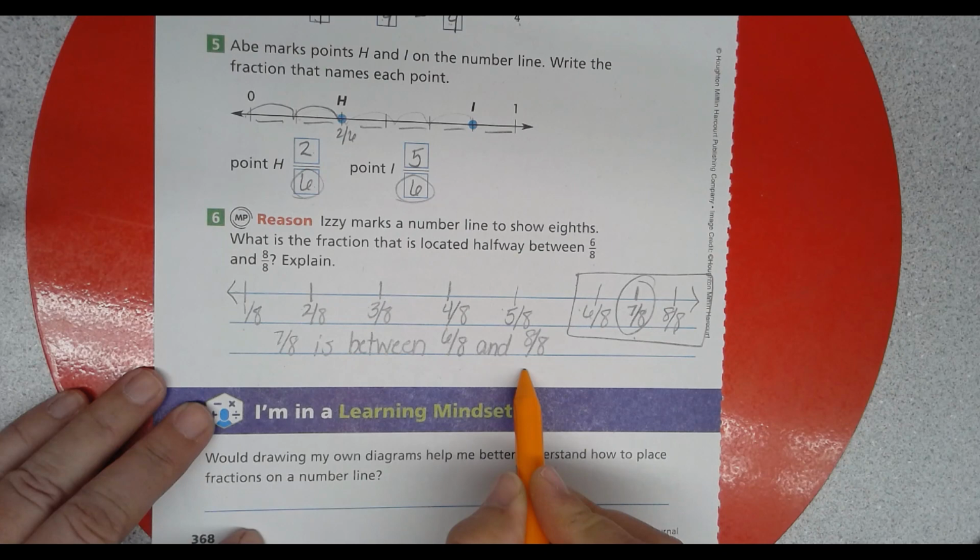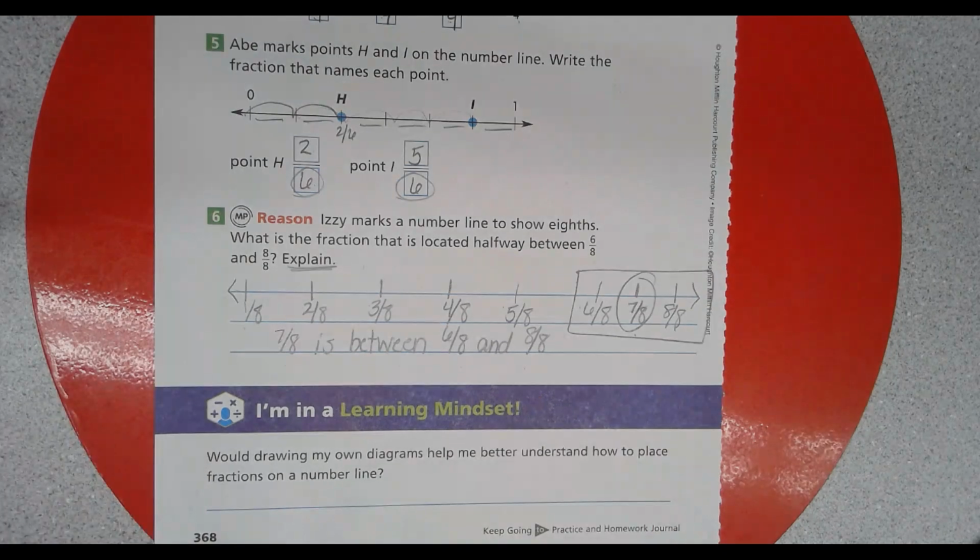Now you didn't have to have exactly what I did, but I need to know that you know that 7/8 is between those two. You have to say that 7/8 is between 6/8 and 8/8. Okay? All right. You can put this away, and you've got an ed assignment to work on, and I will see you.